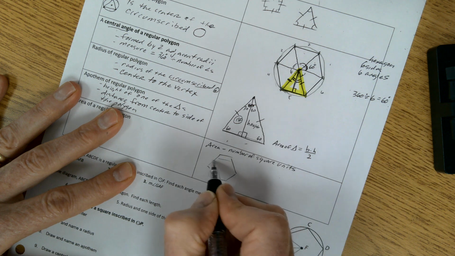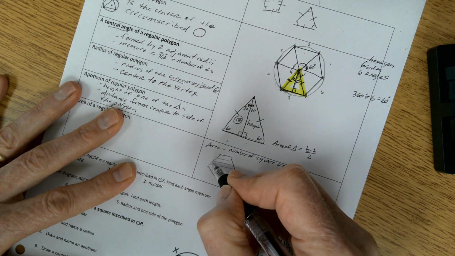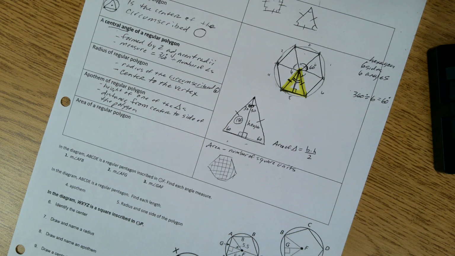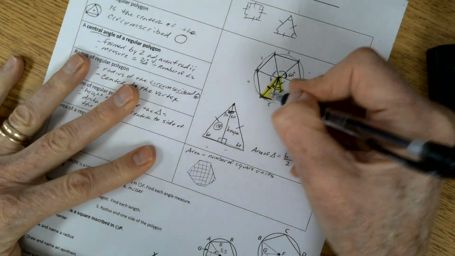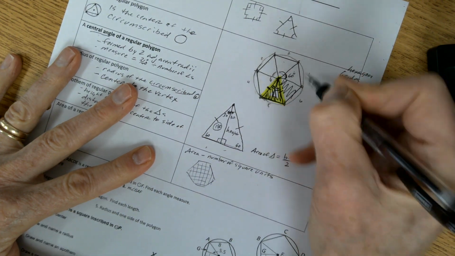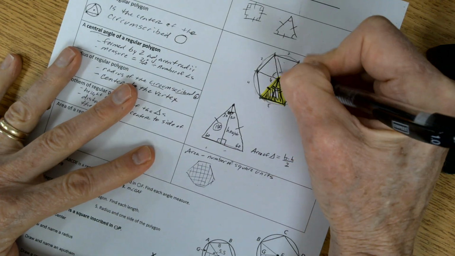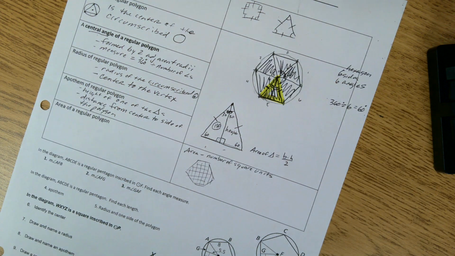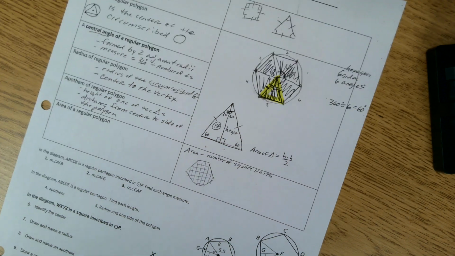And I'm saying how many square units are inside this thing. That's what I'm asking. How do I find the area? Now, if you look at it, I've got 1 triangle, 2 triangles, 3 triangles, 4 triangles, 5 triangles, 6 triangles. That's how I find the area, okay?